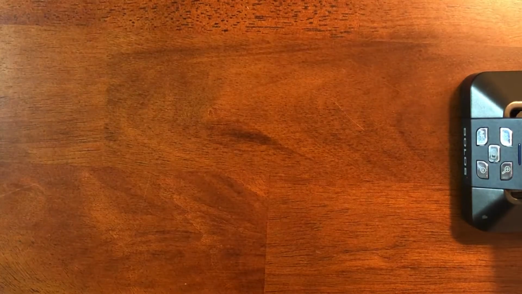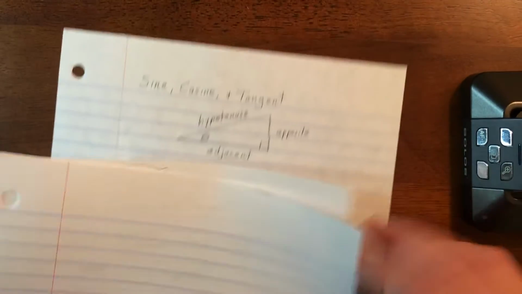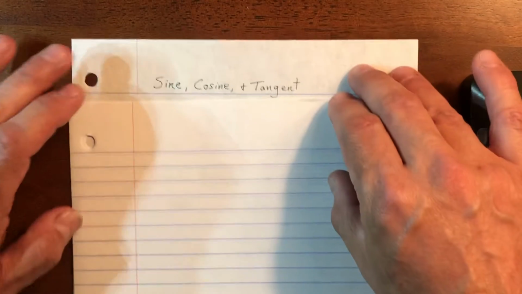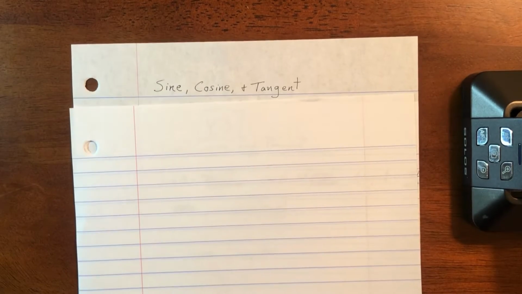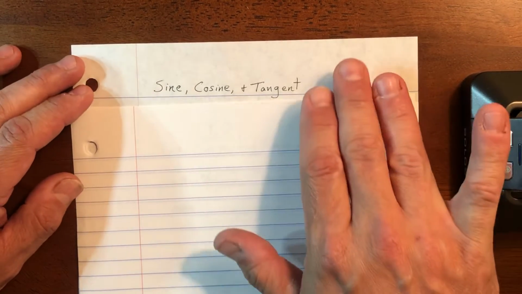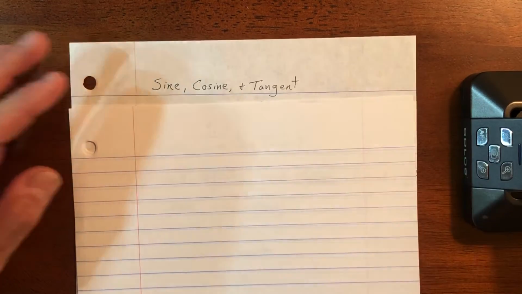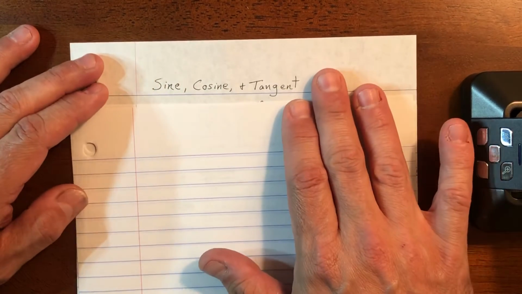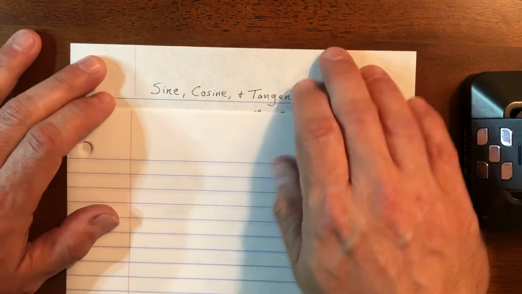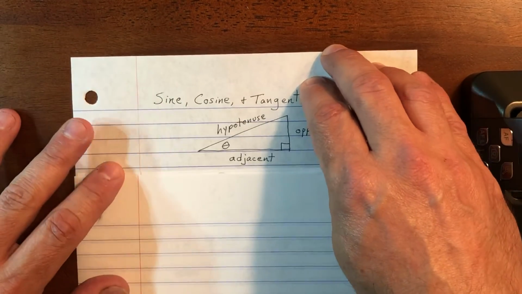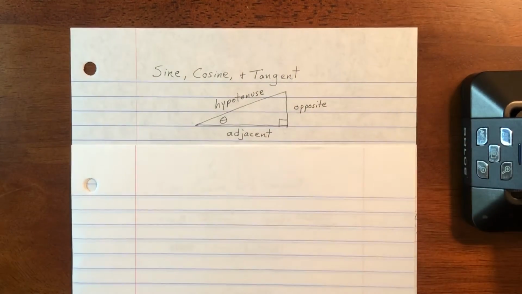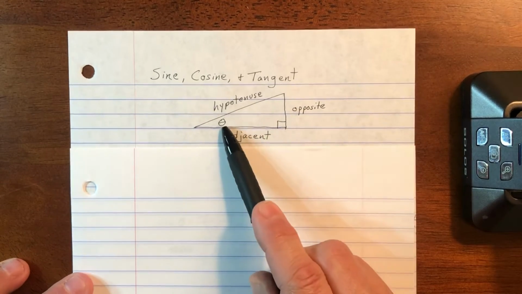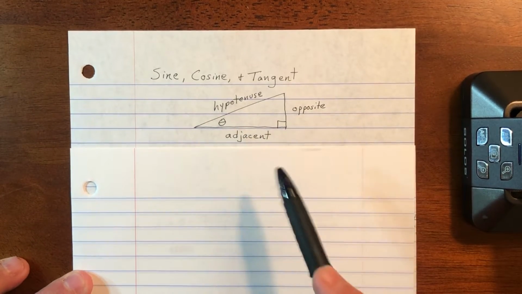Let's talk about sine, cosine, and tangent. Before we get to that, you need to understand a few vocabulary words that have to do with sine, cosine, and tangent and how they relate to right triangles, okay? And this is what I'm talking about. We've got a triangle here and an angle. This angle is theta, and we've got three words here.